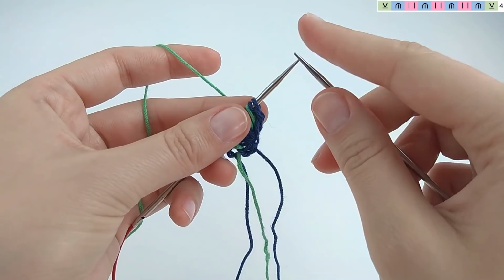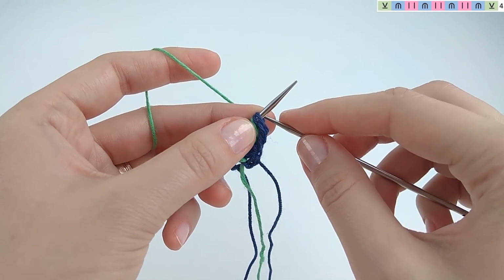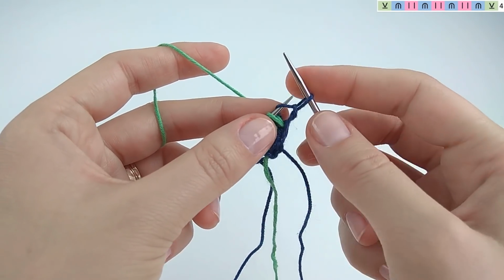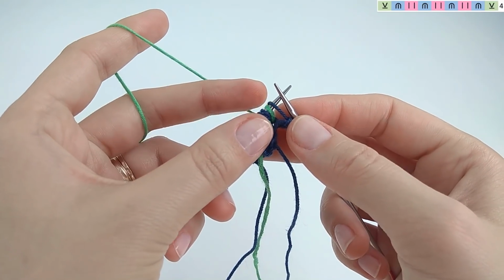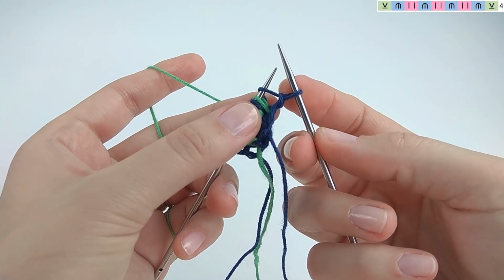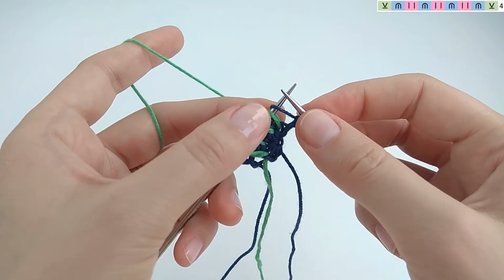So row number 4, we slip purlwise the edge stitch. The yarn is in the back, that's why in the chart I say it's slip 1 purlwise with yarn in the back.